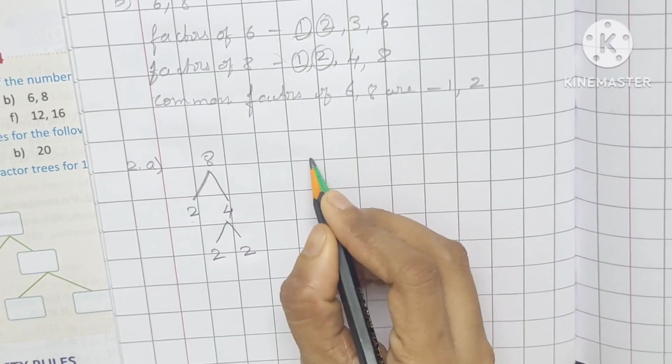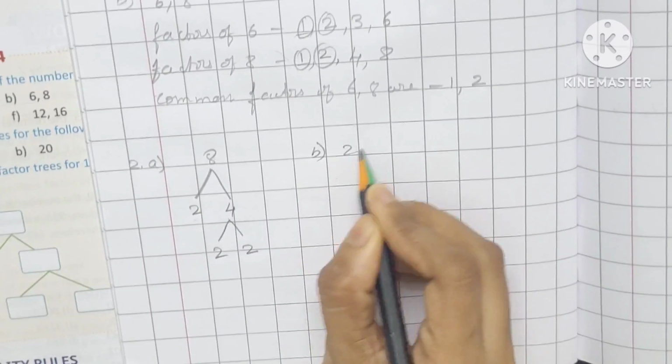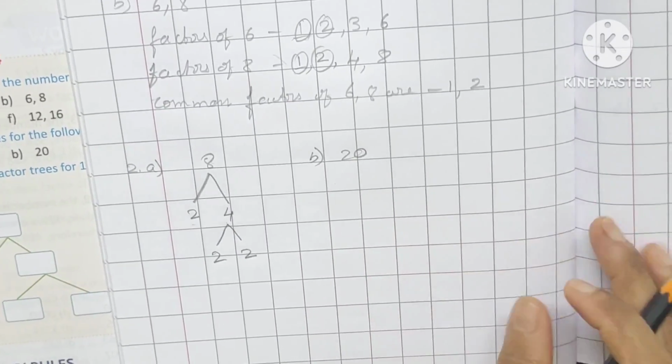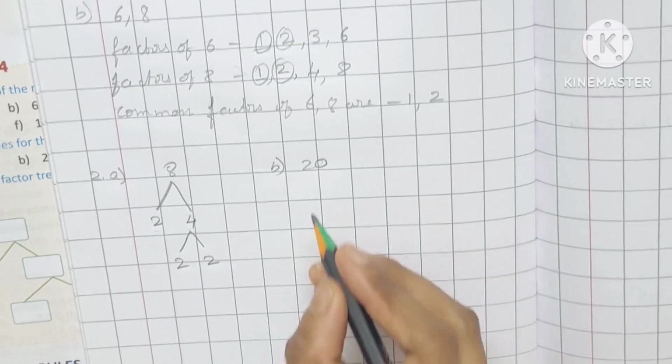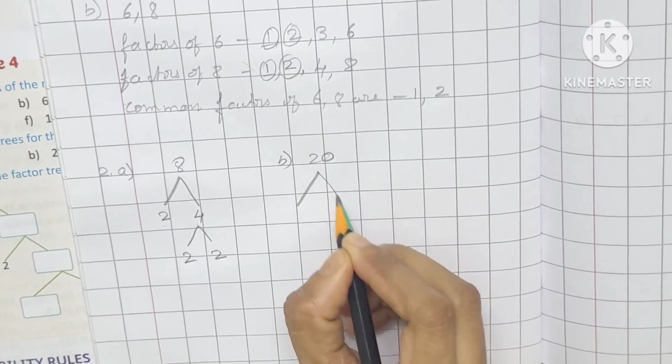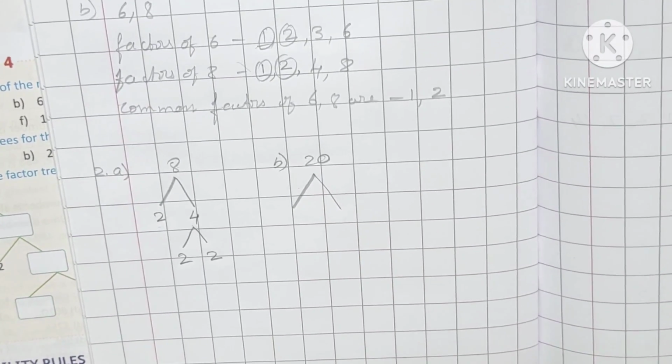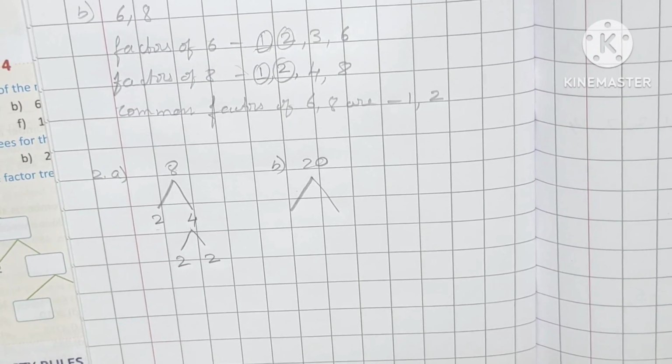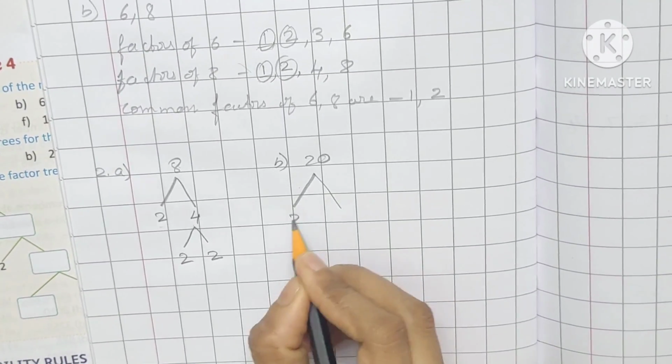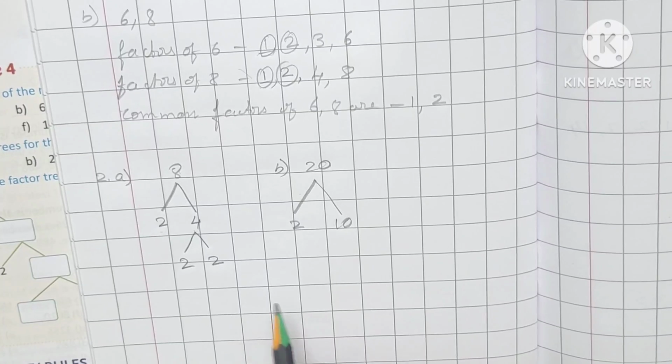Next comes to B. 20. How to do this 20? 2 tens are 20.